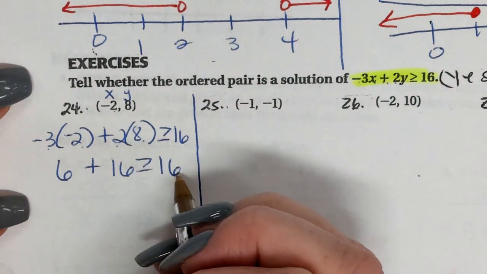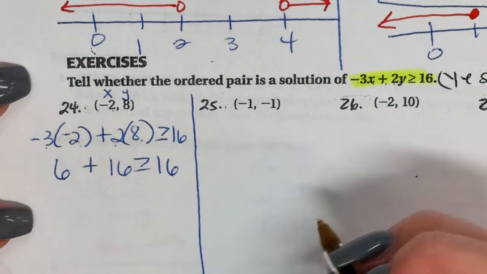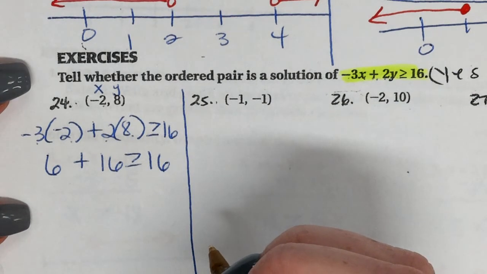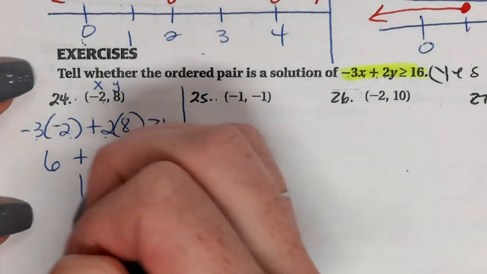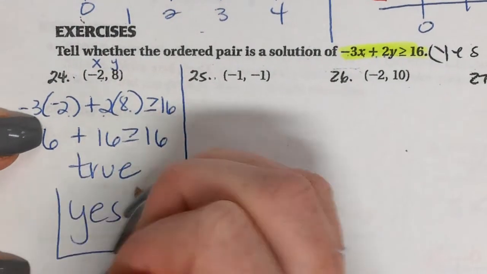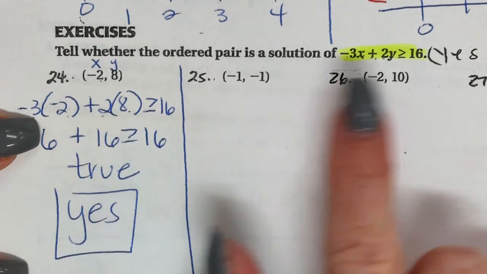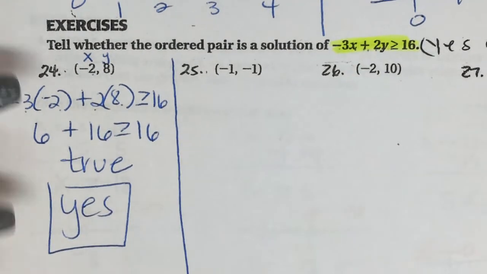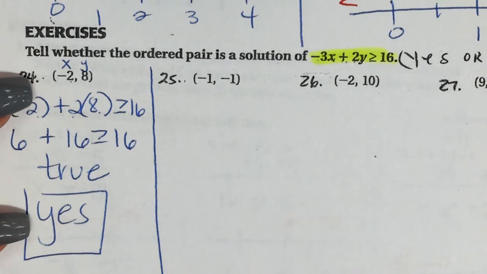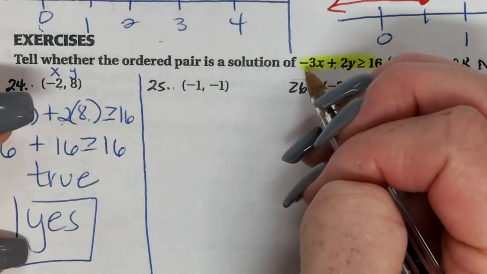Is this going to be greater than or equal to 16? It's going to be greater than. 16 plus 6 is definitely greater than. So this is true. So since it's true, my answer is yes, this ordered pair would be a solution of this inequality. Make sure you know how to set these up. So what would the next one, how would I set it up?